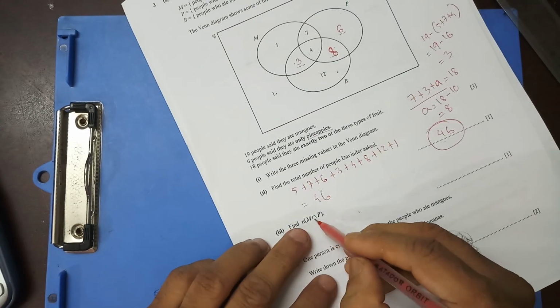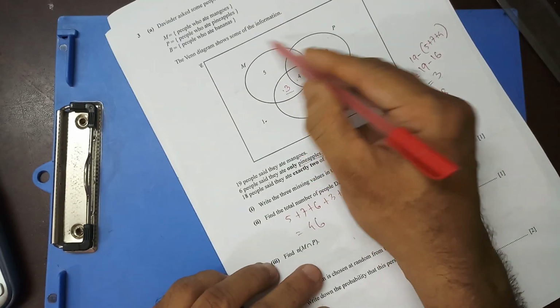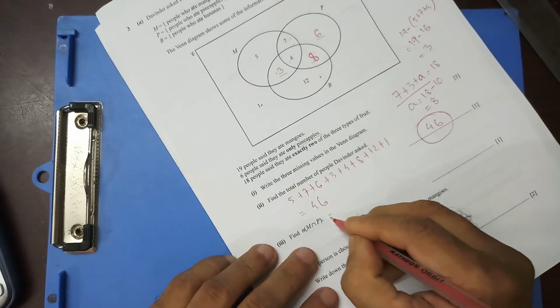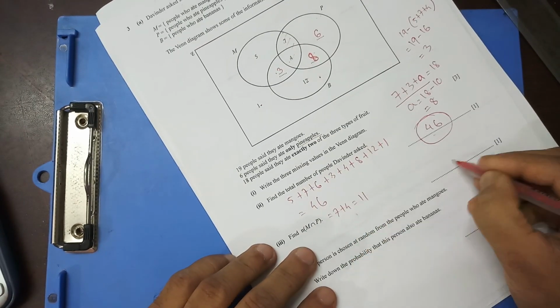Find the number of M intersecting P. So M intersecting P is this region over here. So that's 7 plus 4, and that's 11.